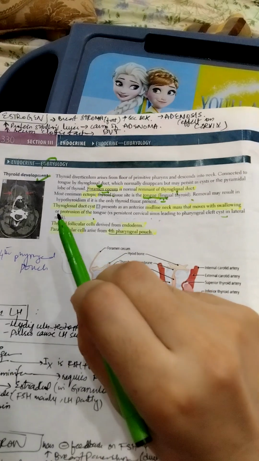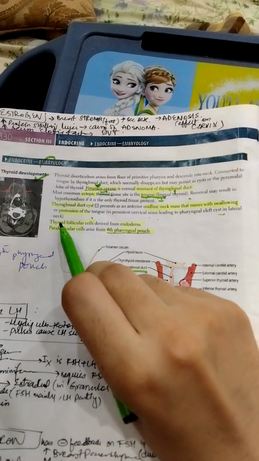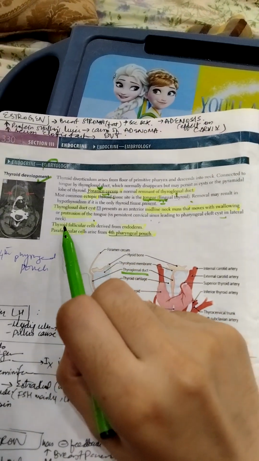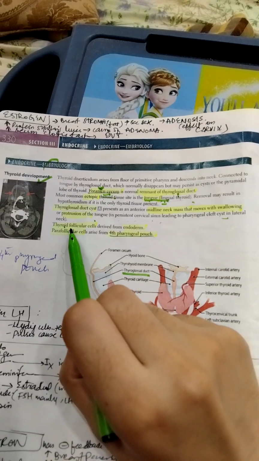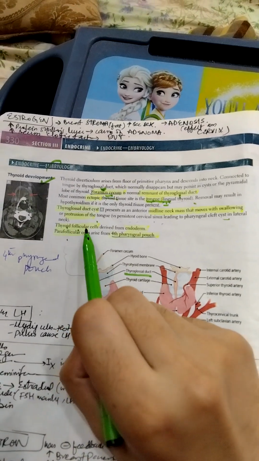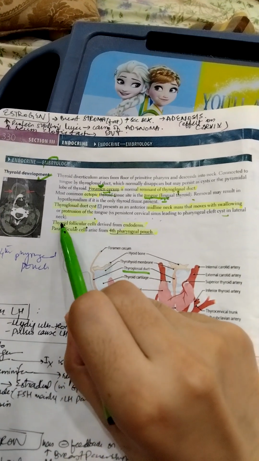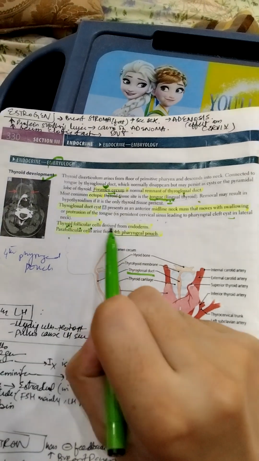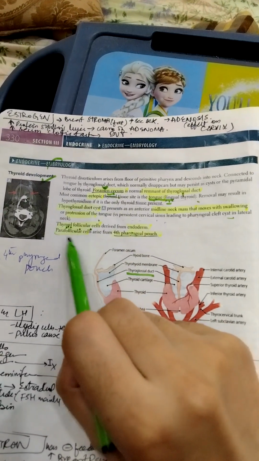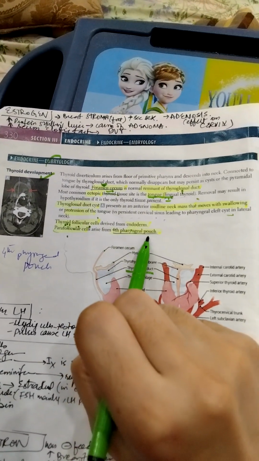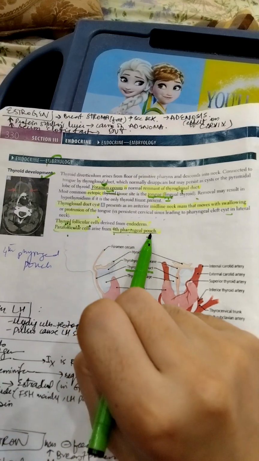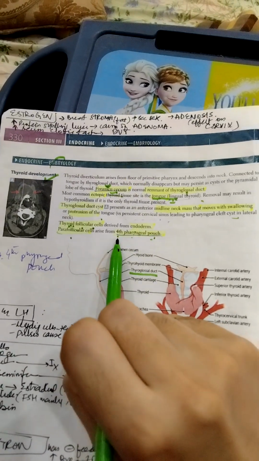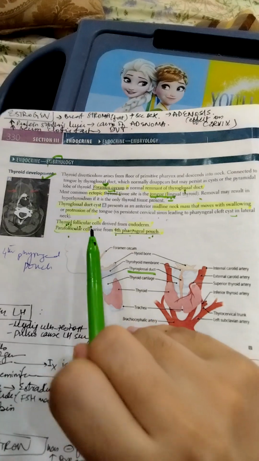Then you need to remember two things which are important from an MCQ point of view. The thyroid has two types of cells, follicular cells and parafollicular cells. The follicular cells are the main cells, and they are derived from endoderm, while the parafollicular cells are derived from the pharyngeal pouch. Which one? The fourth pharyngeal pouch. You need to remember this: fourth pharyngeal pouch, parafollicular cells.